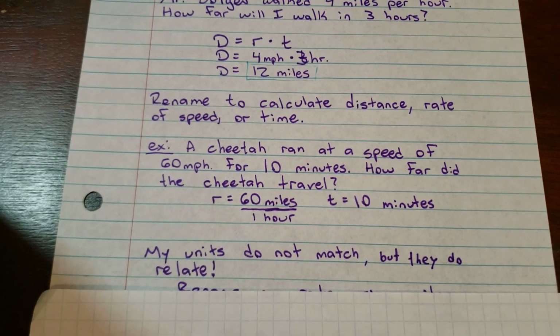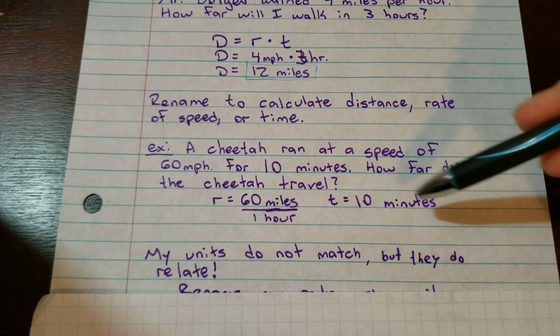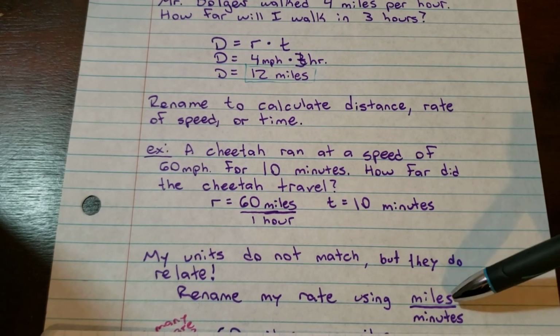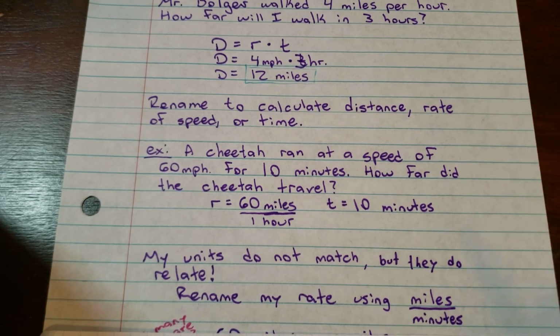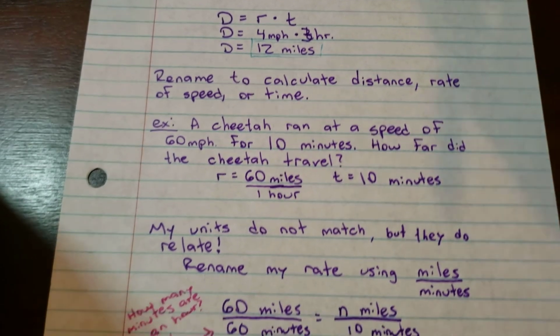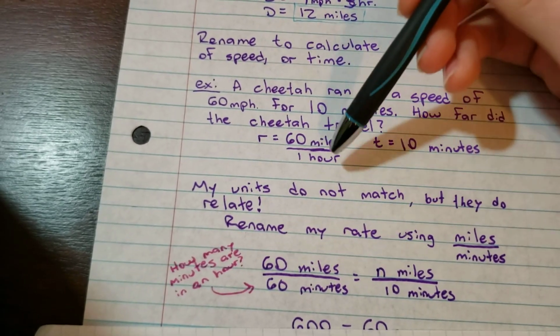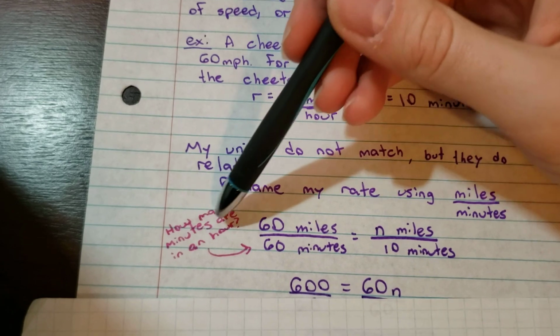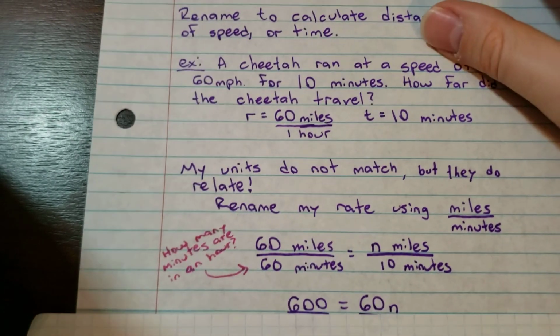So they don't match, but they do relate, right? Because we know how many minutes are in an hour, don't we? So I'm going to rename using miles per minute. Instead of 60 miles per 1 hour, I'm going to ask how many minutes are in an hour?